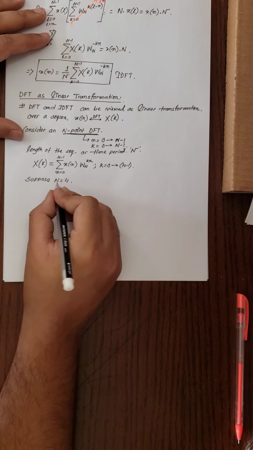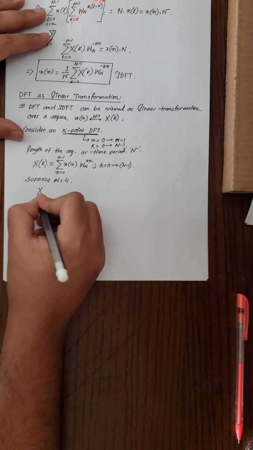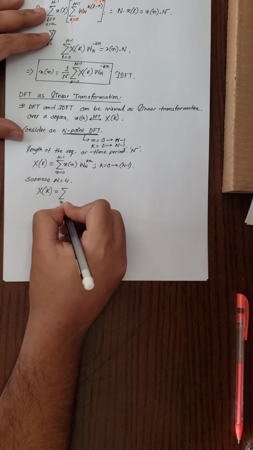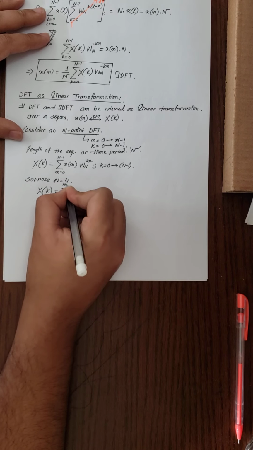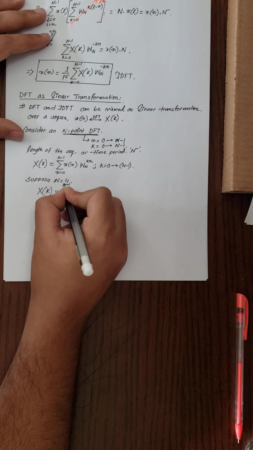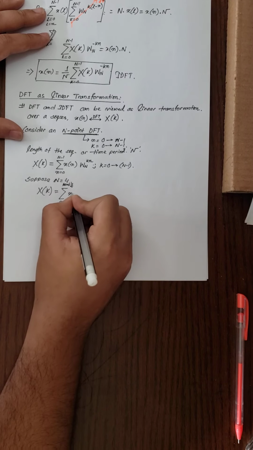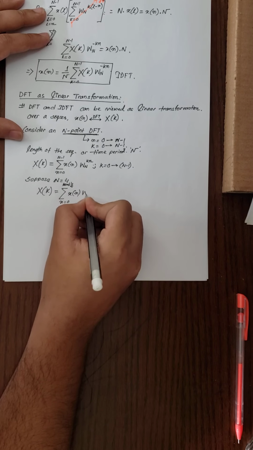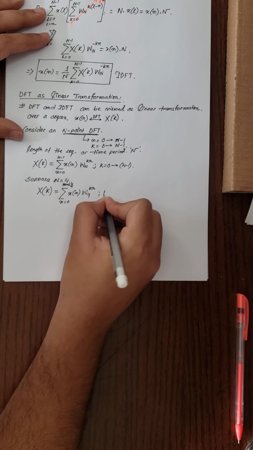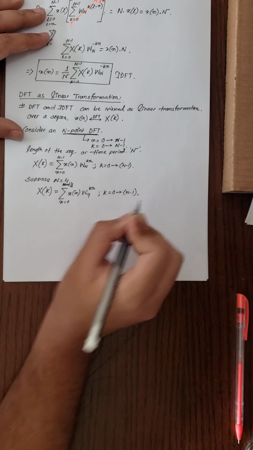So if capital N becomes 4, this expression becomes x of k equal to the summation n from 0 to 3, which is 4 minus 1, of x of n W_4 to the power kn, where obviously k goes from 0 to N minus 1.